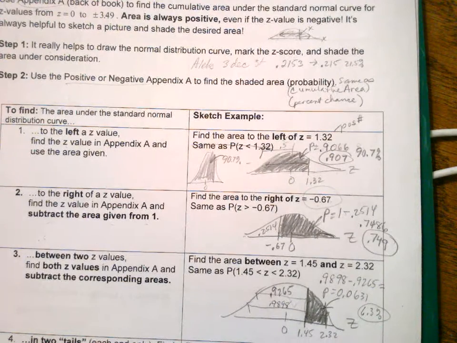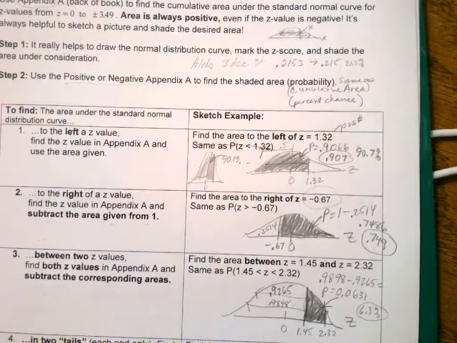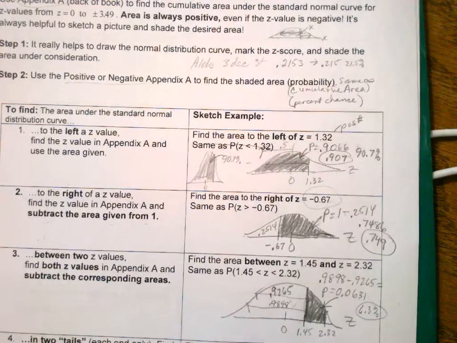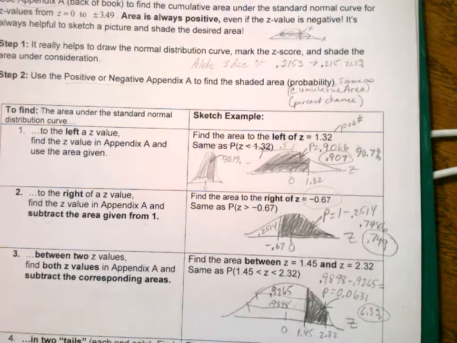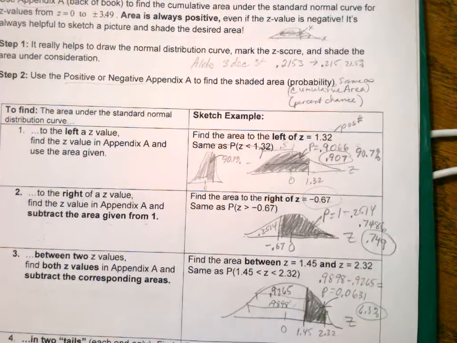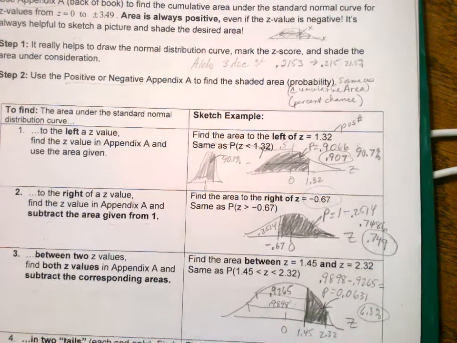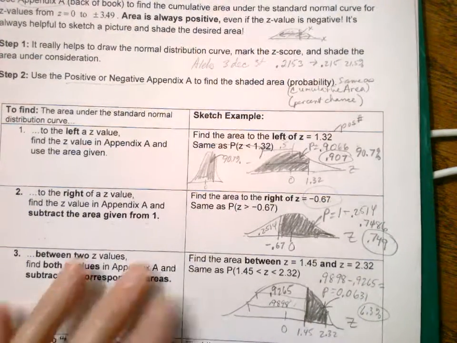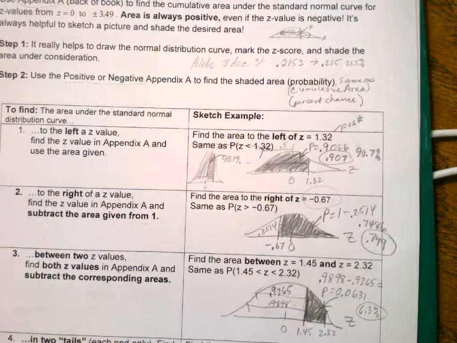Two tails, each end only. What makes this different is that for the probability, you have to combine the numbers. So this one says to the left of -1.45, well, it's probably not all the way down there, but these are sketches.